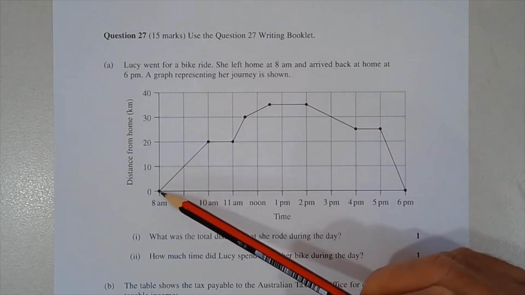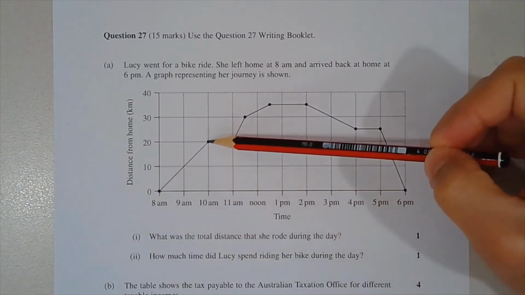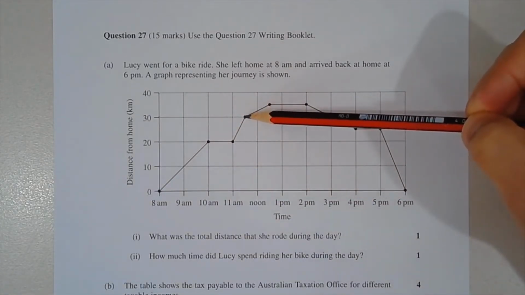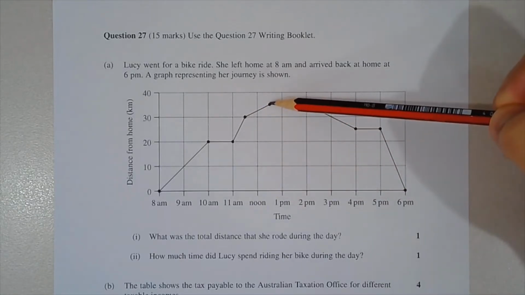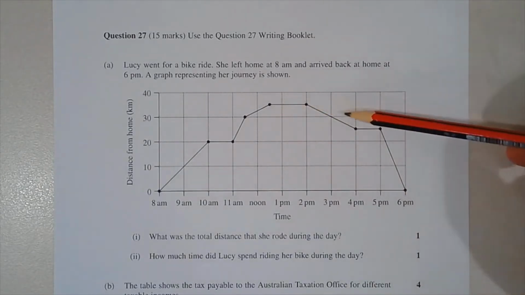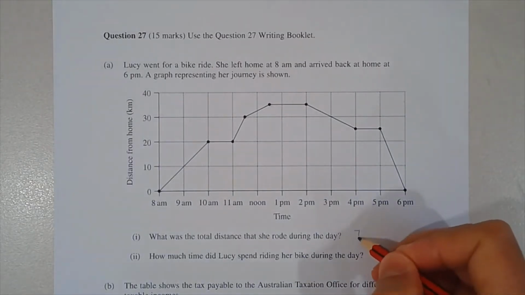So at this point here, Lucy's at home, so 0 kilometers from home. At 10 a.m., she's 20 kilometers from home. At 11:30, she's 30 kilometers from home. And at 12:30 p.m., she's 35 kilometers from home. And that represents the furthest distance away from home. But from this point, she then makes her way back home again. So the whole round trip is 35 kilometers plus 35 kilometers back home to give us a total of 70 kilometers.